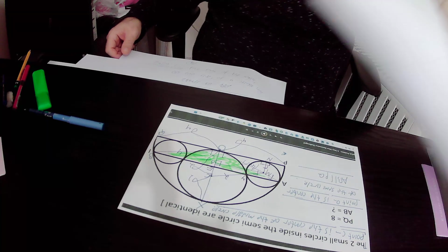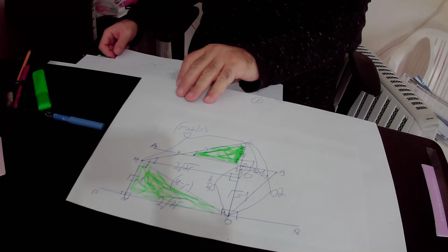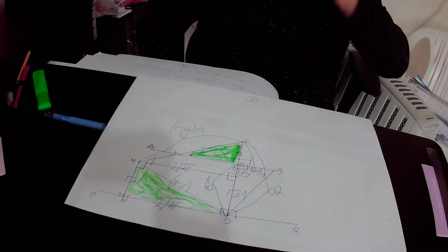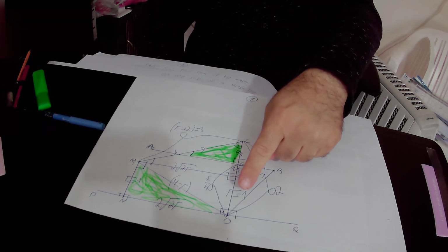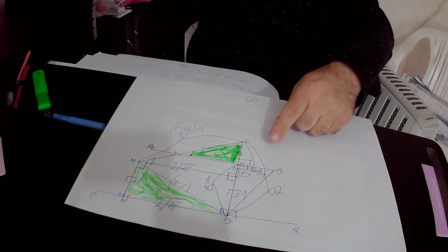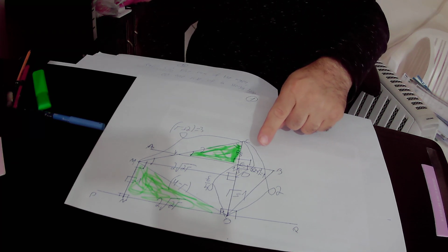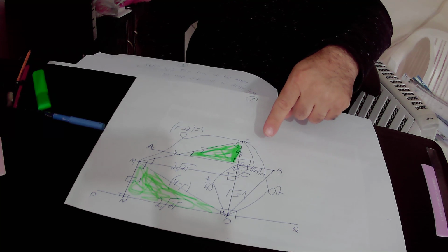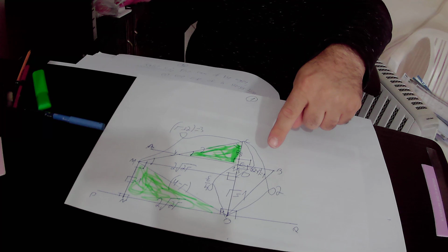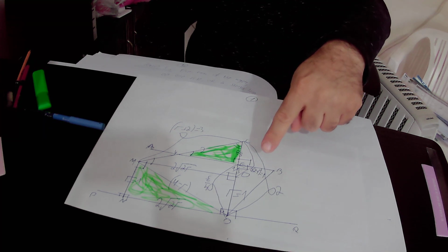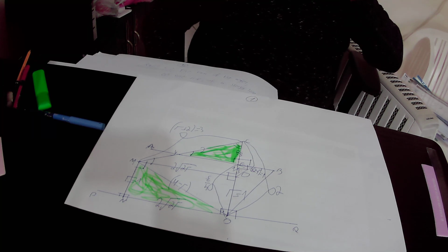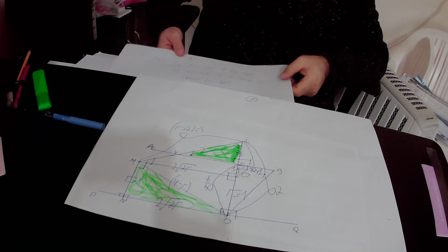I'll show it here. We know that CO, as the radius of the semicircle, must be a straight line. And we have rule number 5 that says that the sum of the angles on one side of a straight line equals 180 degrees. So this angle, that is a right angle, plus the size of angle OEB, must be equal to 180 degrees according to rule number 5.